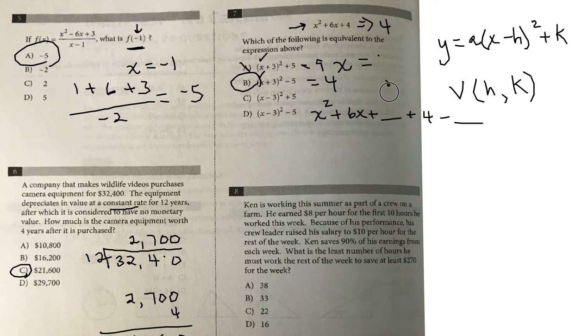We're going to make this a perfect square trinomial, so we're going to divide the 6 by 2 and then square it. So it's going to be 6 divided by 2 is 3, squared is 9. Whatever you add, you need to subtract off, or it's going to change the value of the expression. So perfect square trinomial, and look at that, it's the same as B. So whatever floats your boat on that.